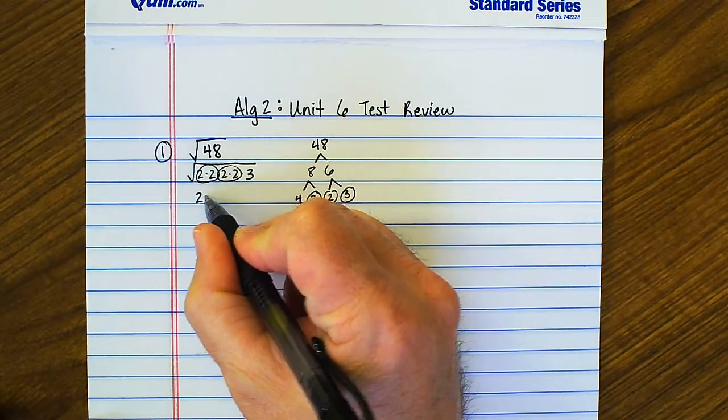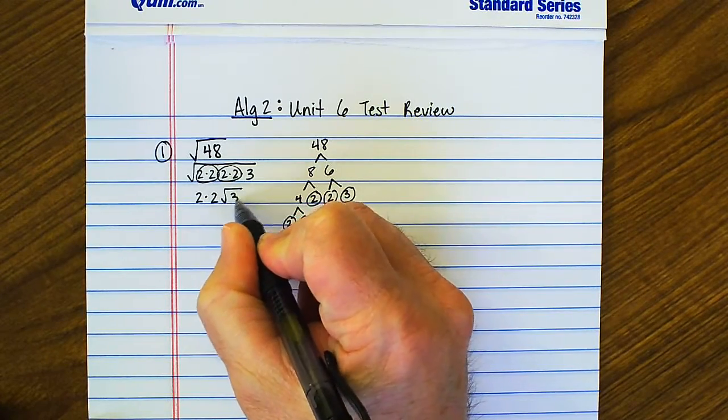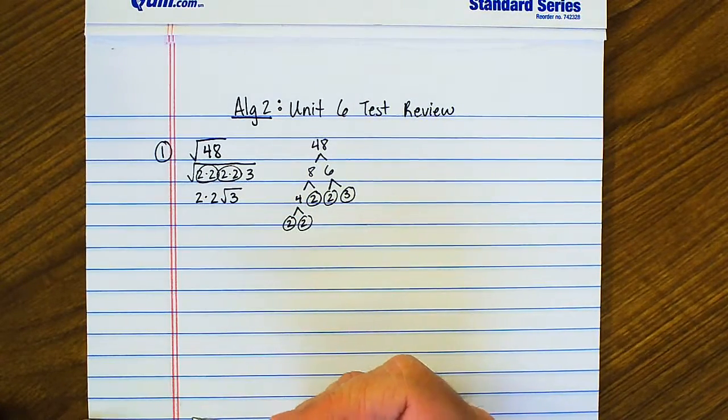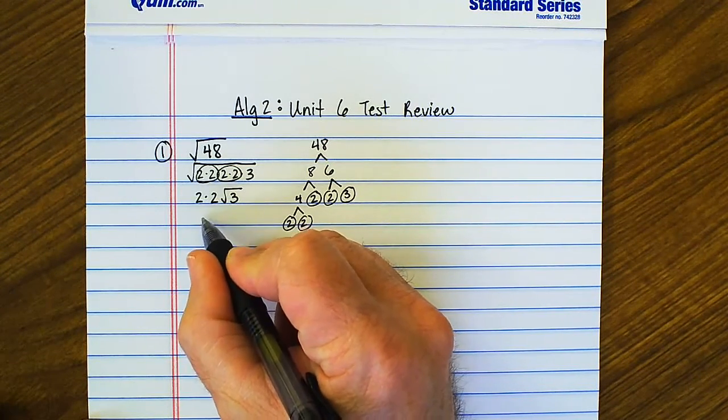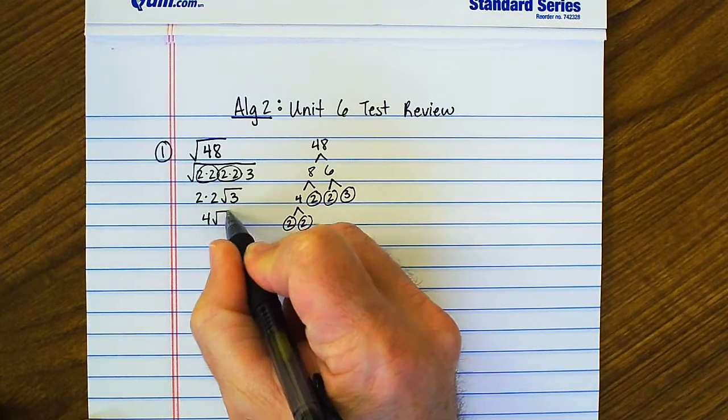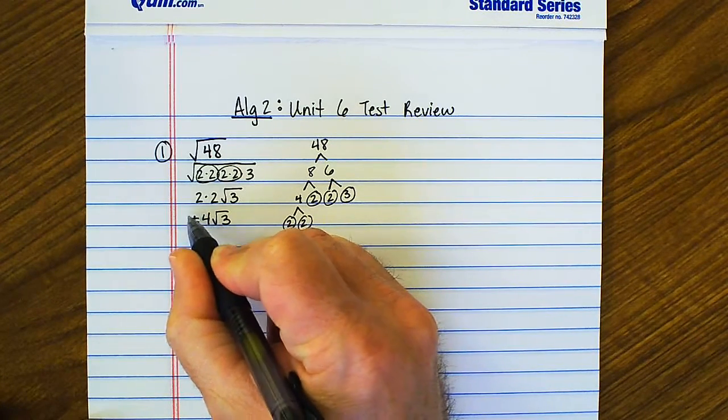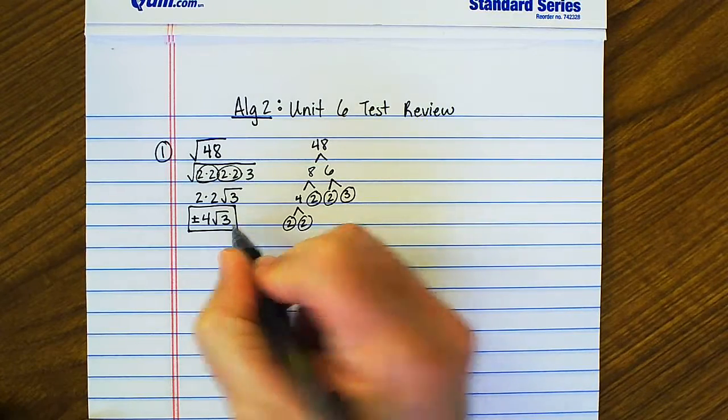For each pair, I bring it out once. Notice how I'm not putting the plus minus sign until the end. Several of you guys are messing up with where your placement is of the plus minus sign. Multiply. 2 times 2 is 4 radical 3, and now I can put the plus minus sign on.